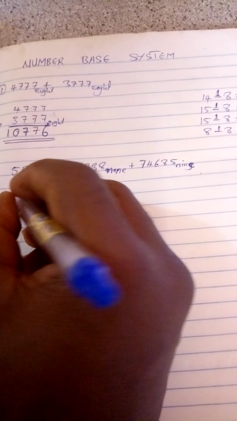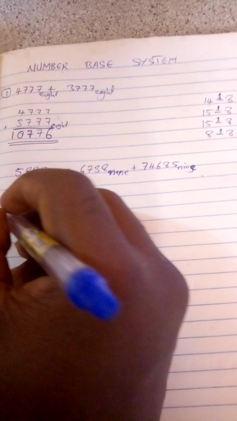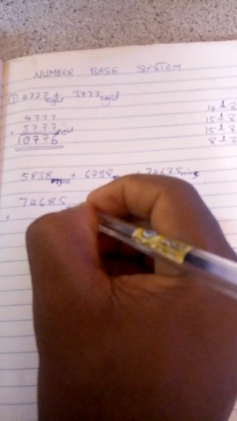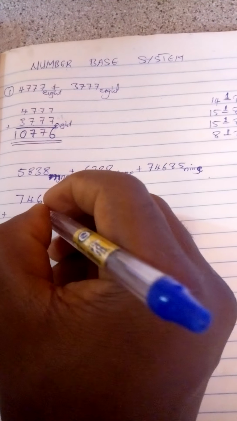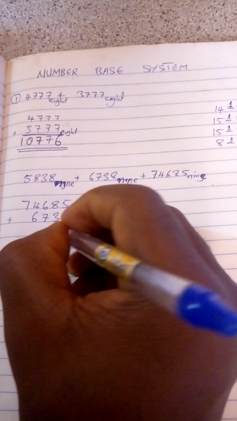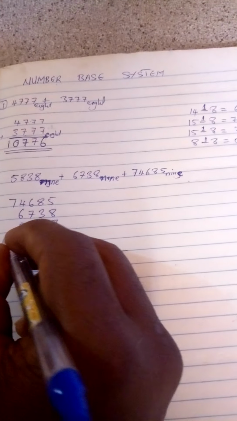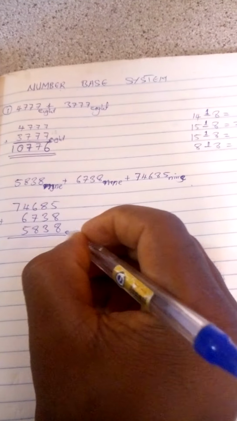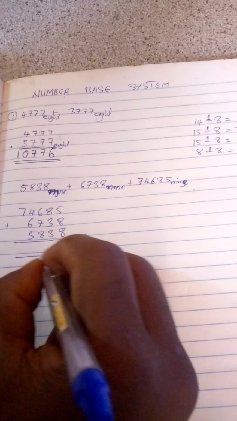Base 9. What you do is this: you bring the bigger one first, which is 7, 4, 6, 8, 5, right? Plus, you now bring the next ones. 8, 3, 7, 6, right? The last one is 8, 3, 8, 5, right? Add up all of this, all in base 9. Are we together now? And let's see how it goes.